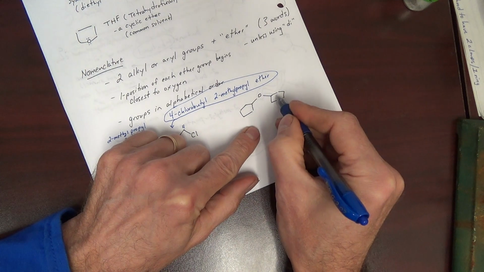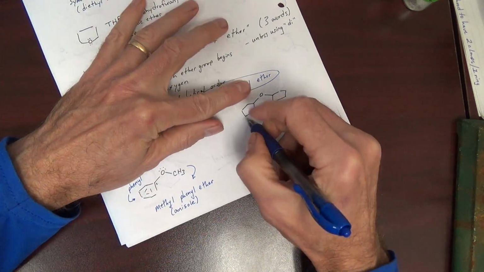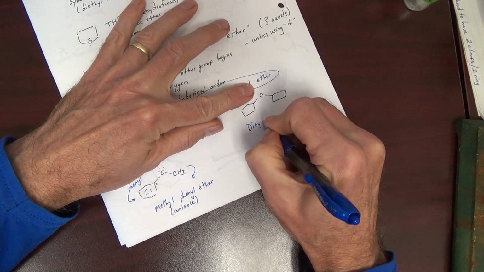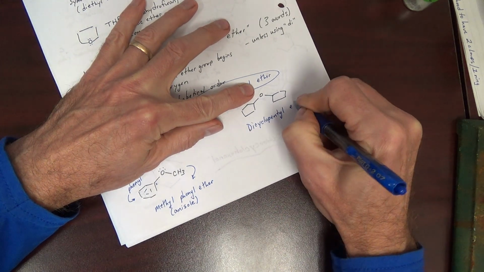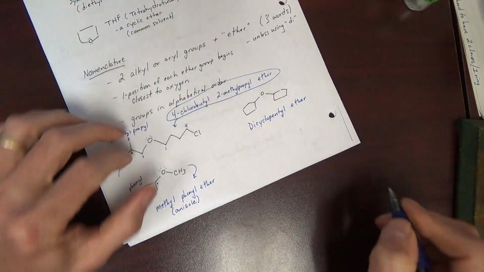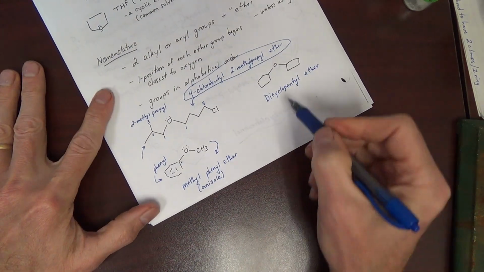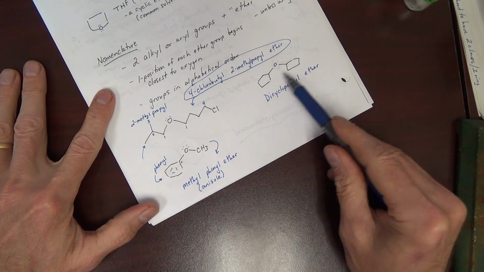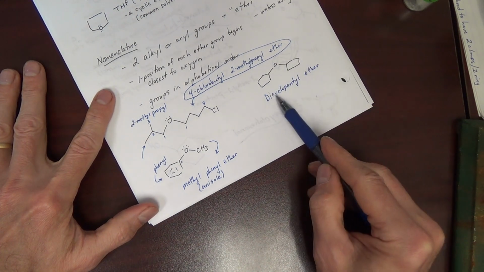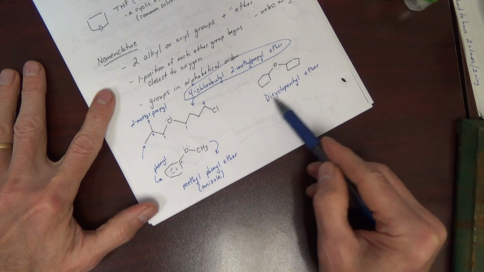This is a cyclopentane, so it's a cyclopentyl, dicyclopentyl ether. So it's actually only 2 words because we didn't say cyclopentyl ether. You can combine the 2 and just say di.